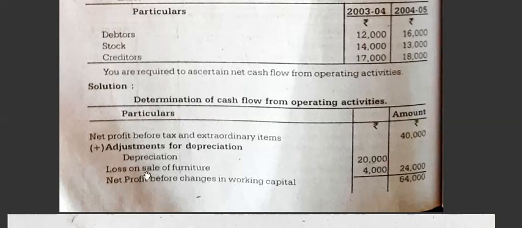Depreciation and loss on sale of furniture are both non-operating expenses, so add them and write in the outer column 24,000. 40,000 plus 24,000 is 64,000. This is the net profit before changes in working capital.